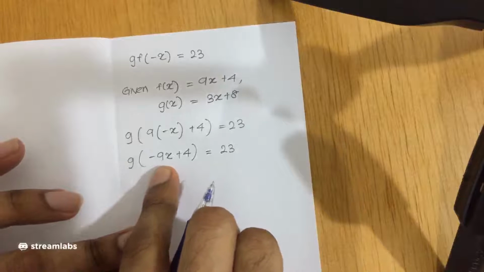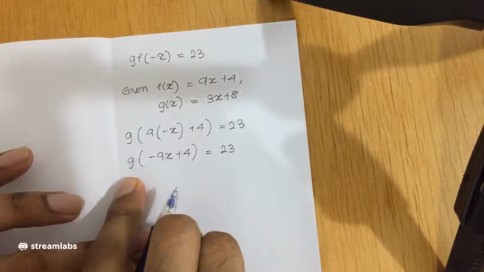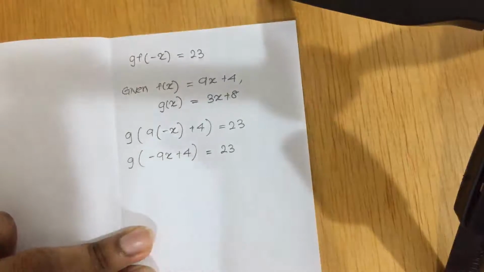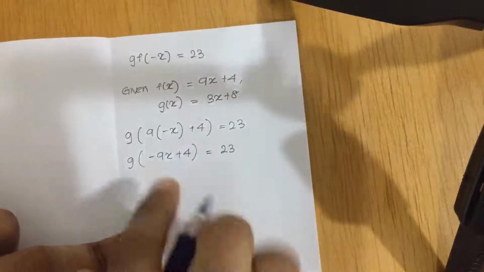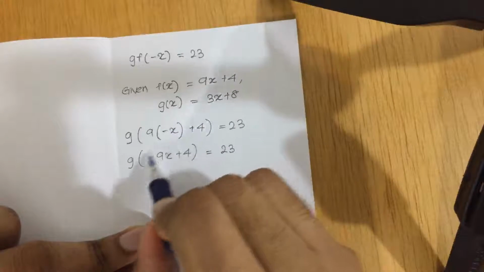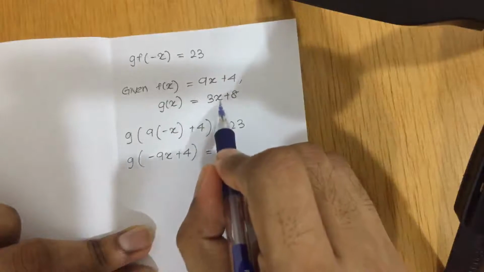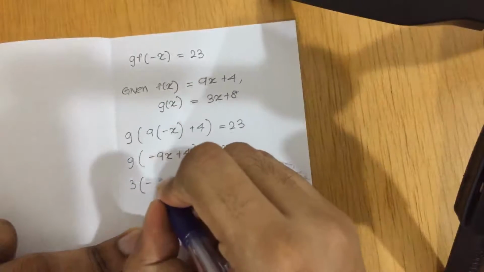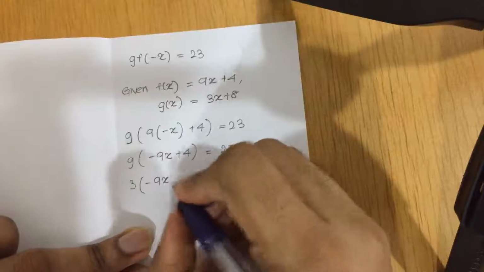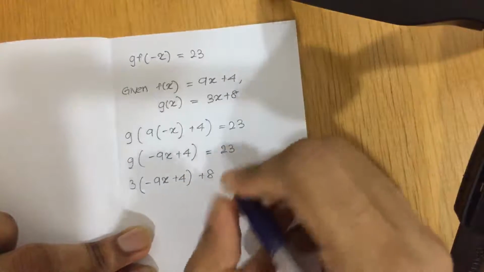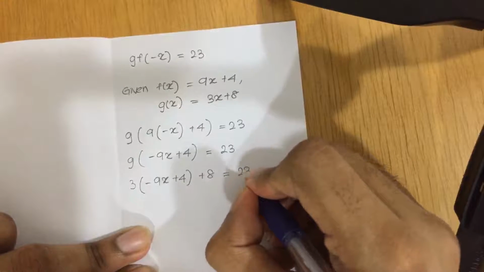This negative 9x plus 4 will be mapped into the function g, guys. Your g(x) equals 3x plus 8, so this value will be mapped into the function g, where you get 3 in a bracket negative 9x plus 4, plus 8 equals 23.